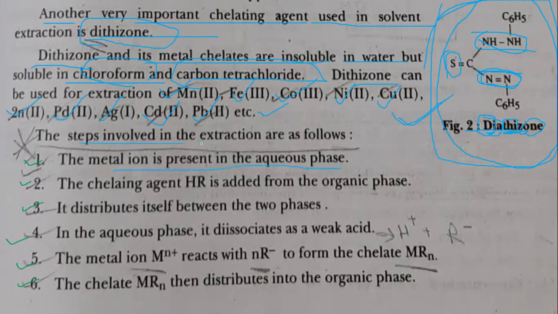Okay, the metal ion is present in the aqueous phase. What steps are involved in the extraction are as follows. कुठले आहे? The metal ion कुठे असतो? That is present in the aqueous phase. The chelating ligand or agent HR is added with the help of organic phase. So it distributes itself between 2 phases. Which one? This chelating agent.